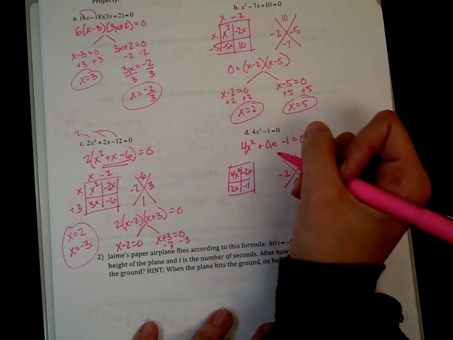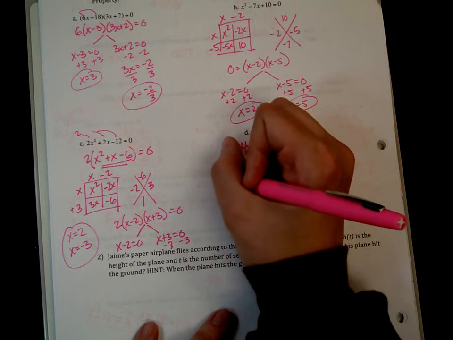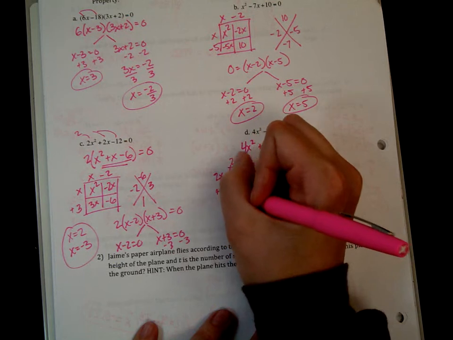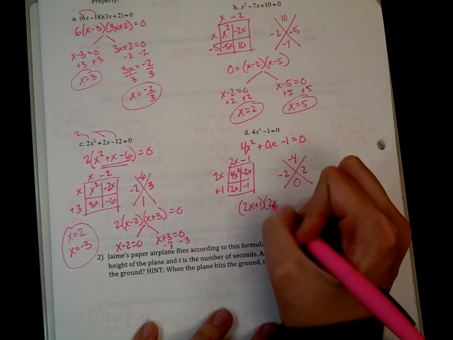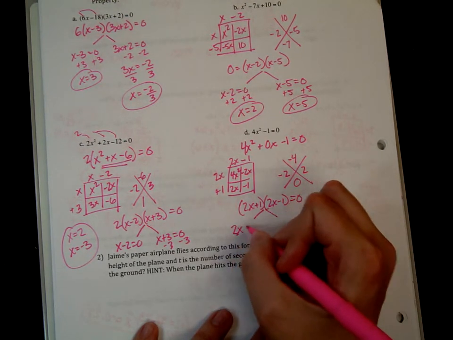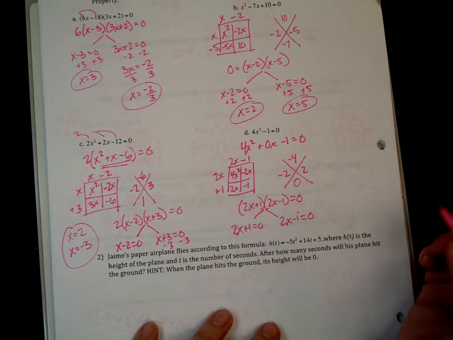So we get, let's see, 2x and 2x minus 1 here, plus 1 there. 2x plus 1 times 2x minus 1 equals 0. 2x plus 1 equals 0, or 2x minus 1 equals 0.